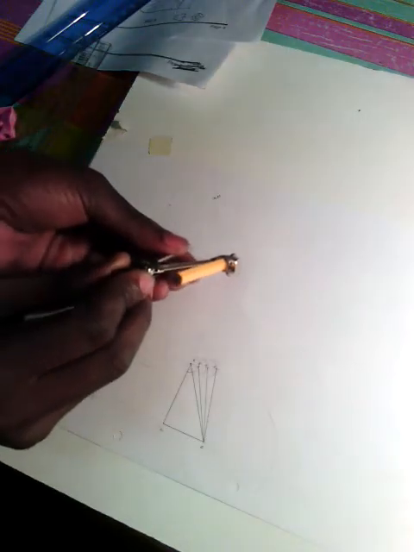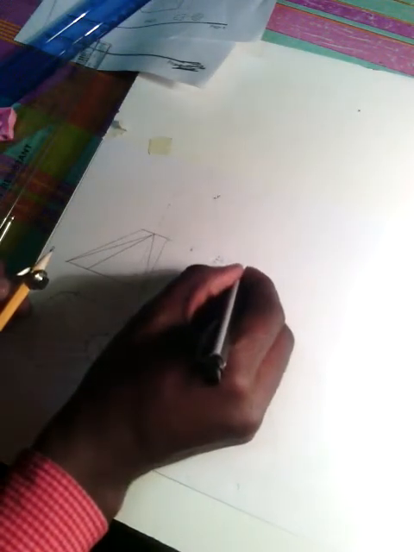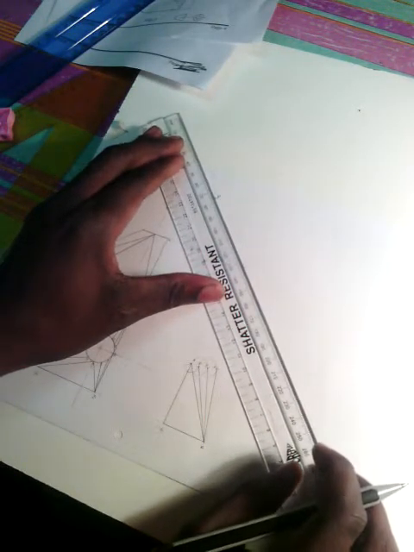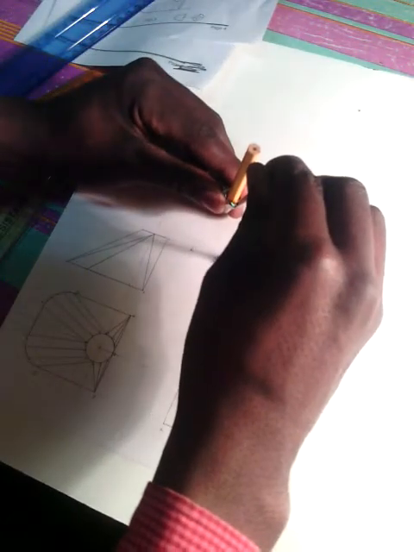Then we have to what? Convert it. You mark there. So this is 3D. Then you take it, like this, you take it to your point M. Then now, which means the true distance is this one.